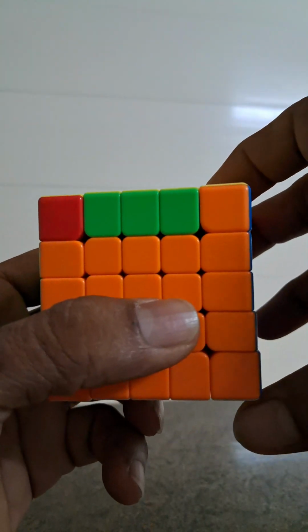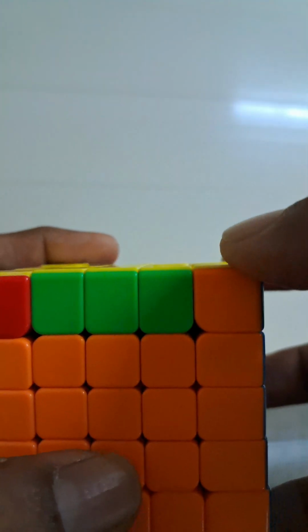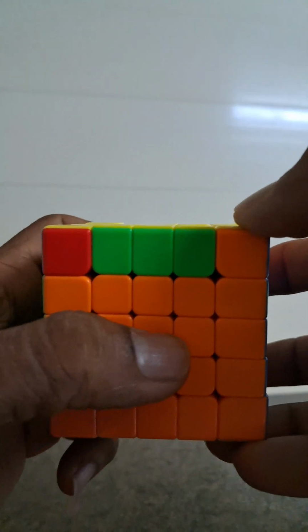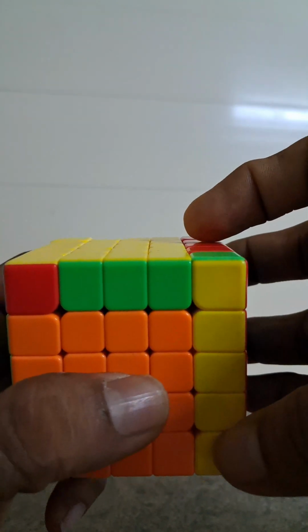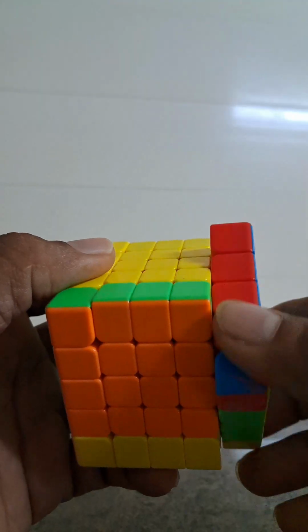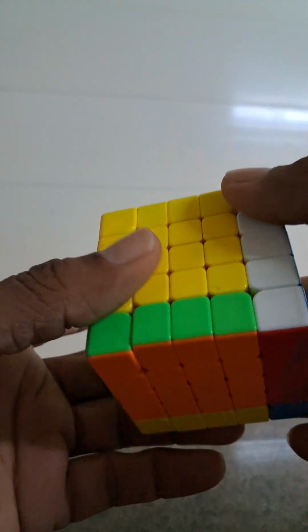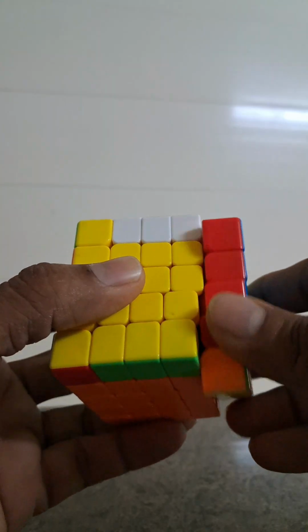Then after holding the headlight position at the back side of the cube, back end of the cube, you will follow an algorithm R prime, F, R prime, B2, R, F prime, R prime, B2, R2.